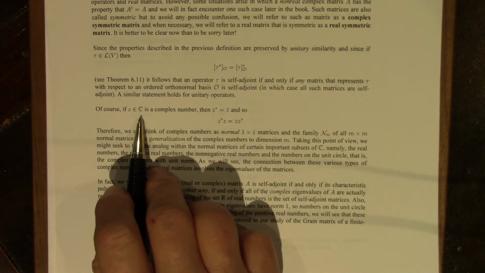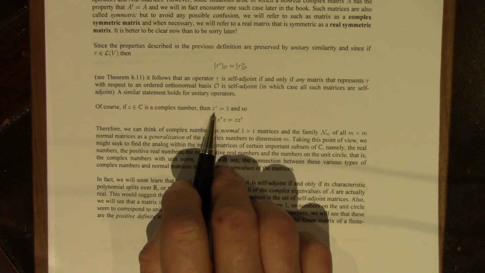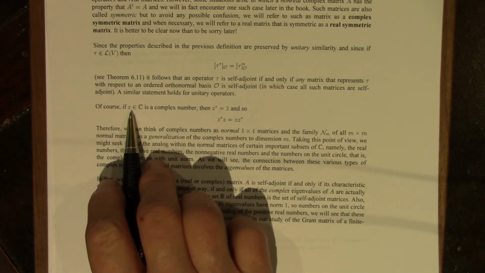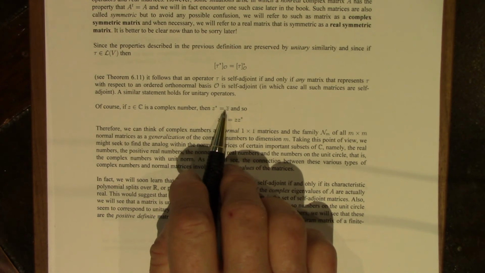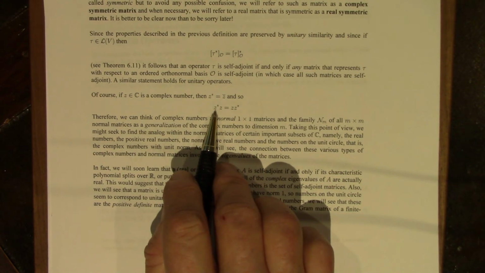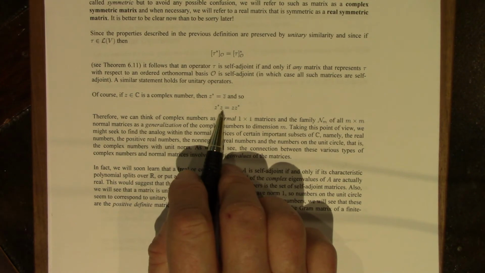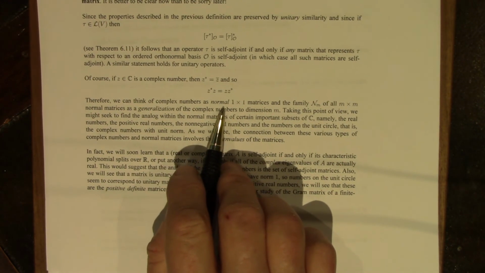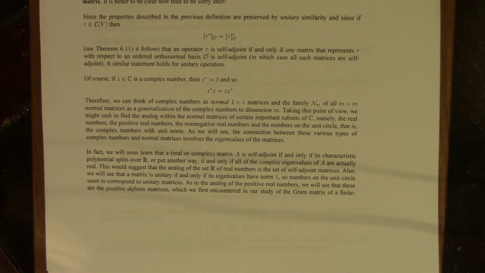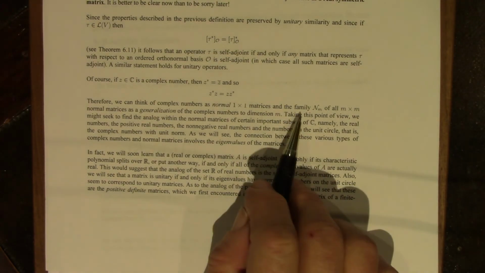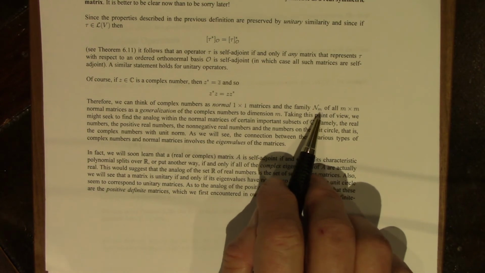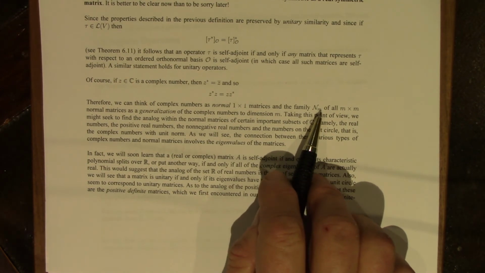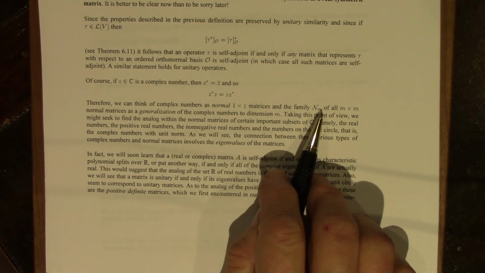If z is a complex number, then of course its adjoint, thought of as a one-by-one matrix, is its conjugate transpose, which is simply the conjugate. Transpose does nothing. And so z star does commute with z. So we can think of a complex number as a normal one-by-one matrix. And that's kind of a tantalizing thought, because then we could stretch our imagination and think of, say, the family N sub m of all m by m normal matrices as a generalization of the complex numbers to dimension m.